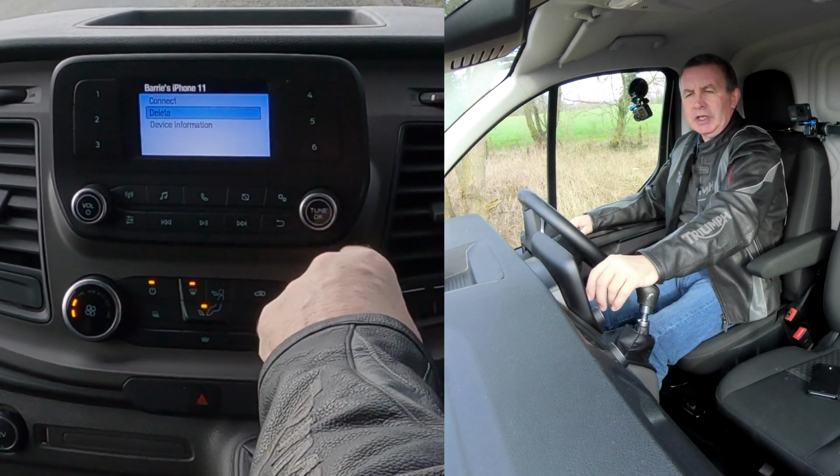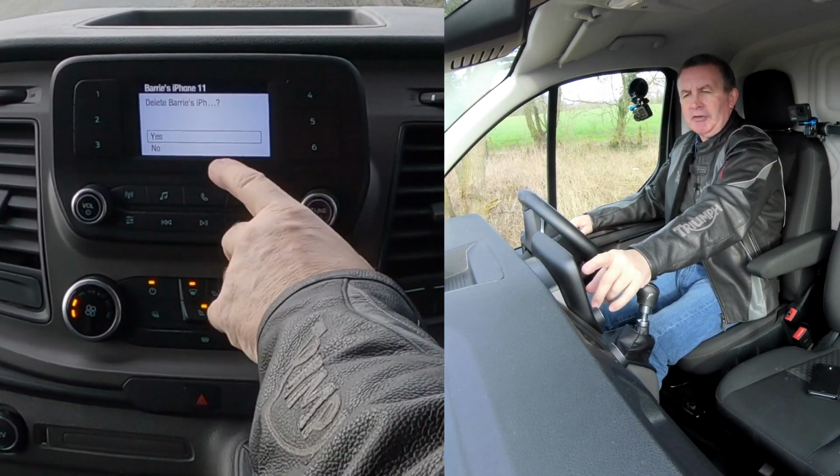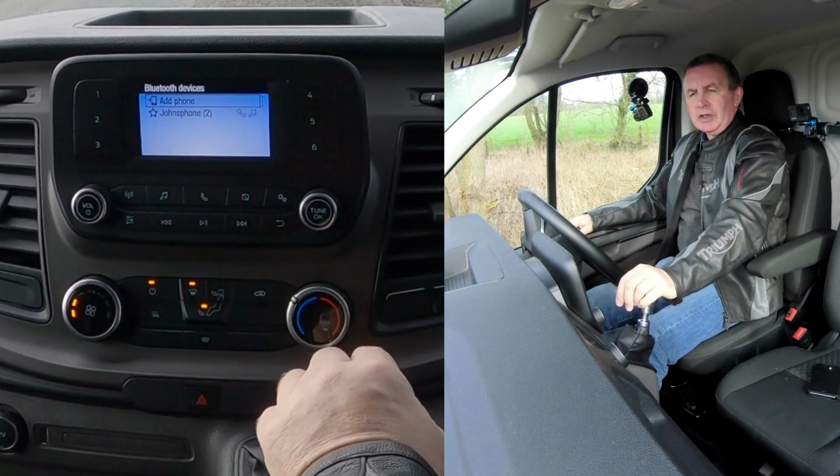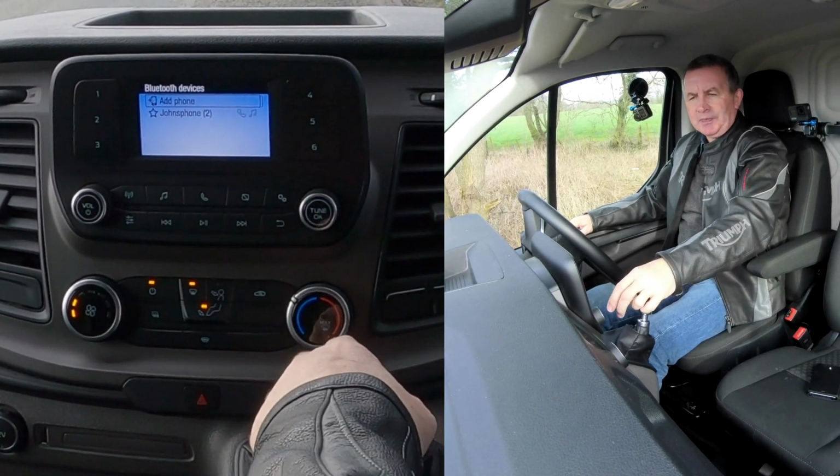So we want to delete it. Click delete. Delete Barry's iPhone. It's defaulted to yes. Click yes. So that's it. That's how you do that.